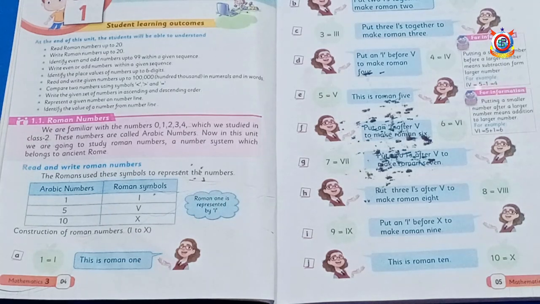Put a smaller number before a greater number, then it will subtract. Like this, look. For 4, we are subtracting 1 from 5 in Roman numbers, which is 5 minus 1, equal to 4.